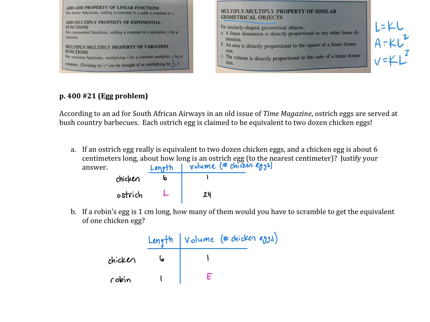Okay, so we're going to use this idea of the multiply property. We are going to talk about the length of the eggs. So we're going to say the chicken egg is a length of 6 centimeters. We don't know the ostrich length, so we're going to call that L for now. We're going to talk about volume in terms of the number of chicken eggs. So a chicken egg has 1 chicken egg, okay? But we were told that 1 ostrich egg is 2 dozen chicken eggs. So we're going to say an ostrich egg is 24 chicken eggs, okay?